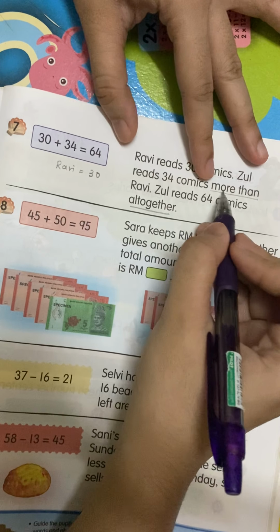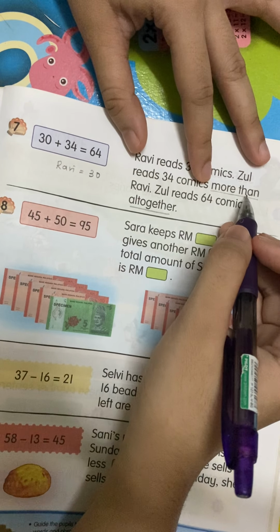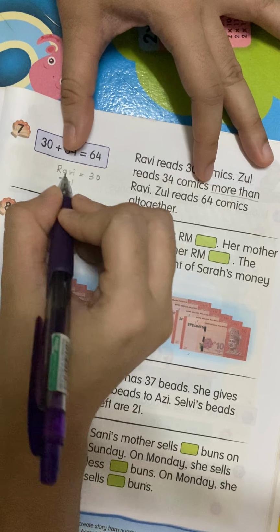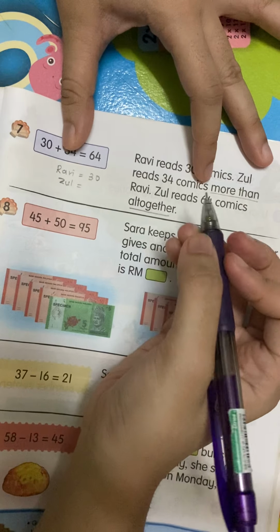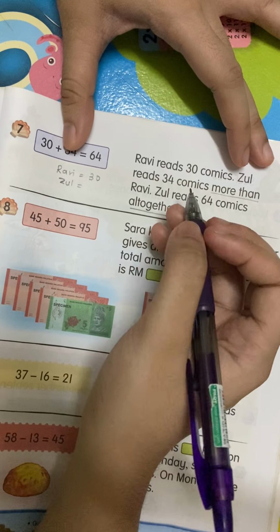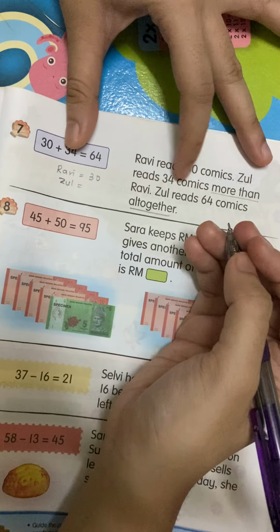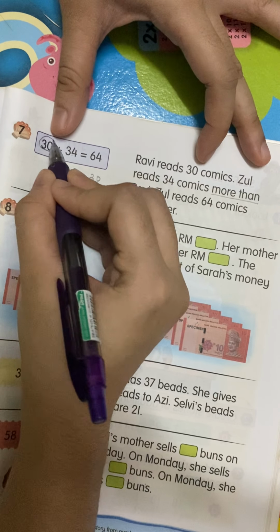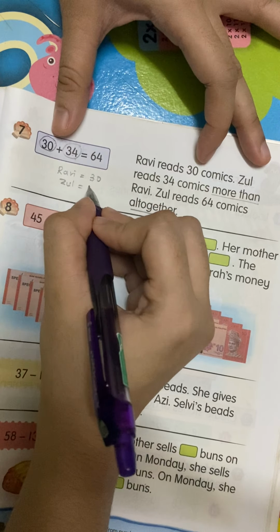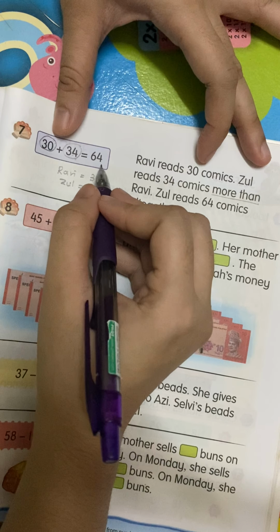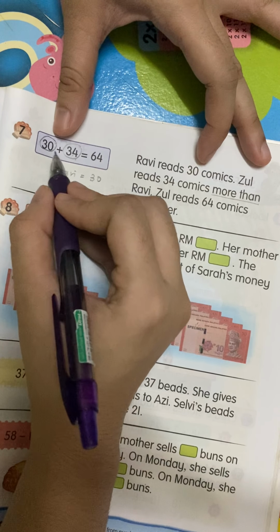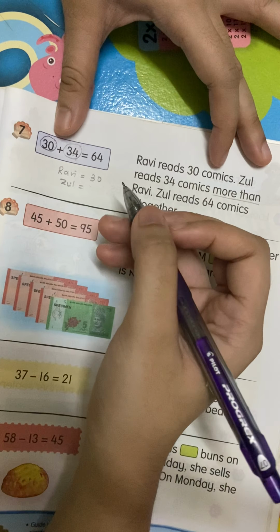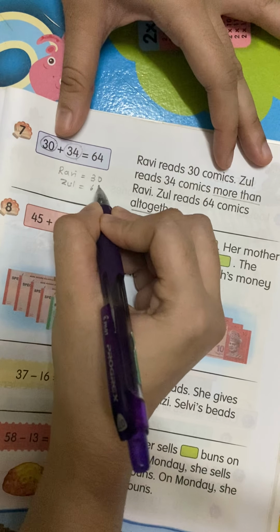More than means we need to add. Just now Ravi read 30, so Zul reads 34 comics more than Ravi. So 30 plus 34 equals 64.